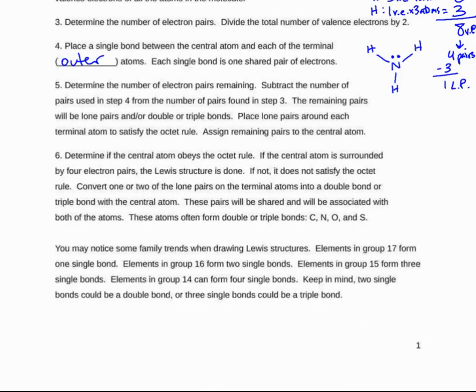Then at the bottom of this page, you may notice some family trends when you draw Lewis structures. Elements in group 17 form 1 single bond. Elements in group 16 tend to form 2 single bonds. Elements in group 15 form 3. Elements in group 14 tend to form 4 single bonds. So keep in mind that 2 single bonds could be a double bond, or 3 single bonds could be a triple bond. Those are possibilities.